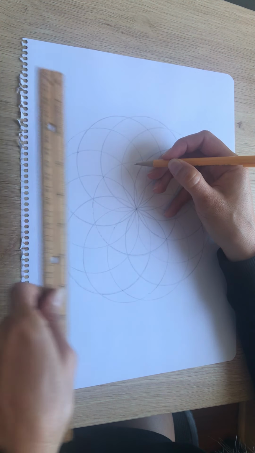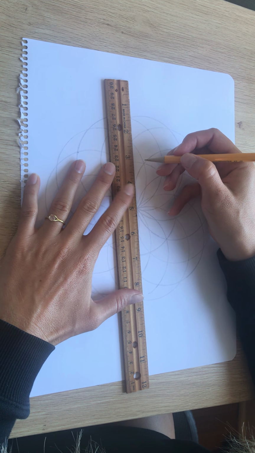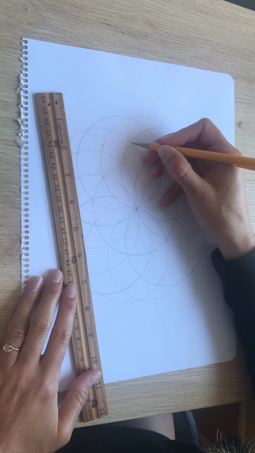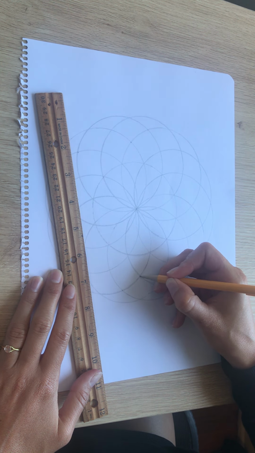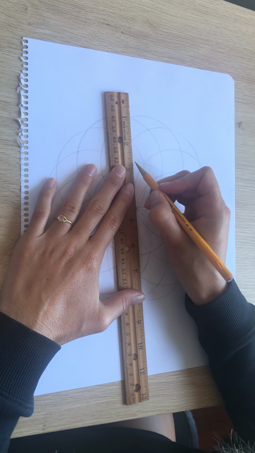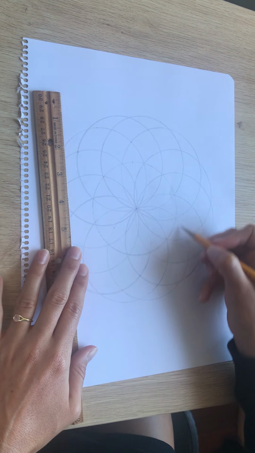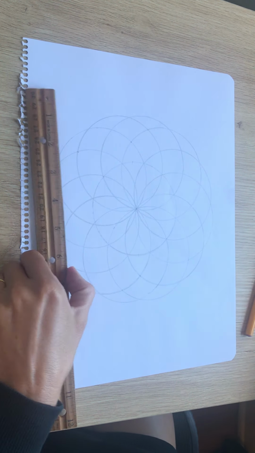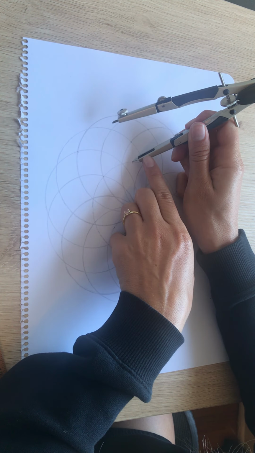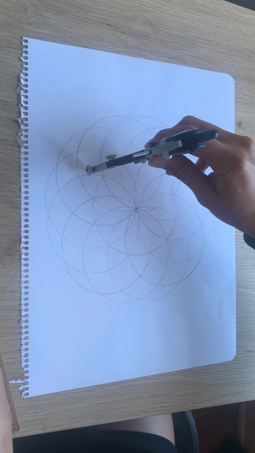So to start, I'm going to find the center of one of those by lining up this point here with this point here. And a little tick mark on those arcs of my original circle. And my first circle starts here.